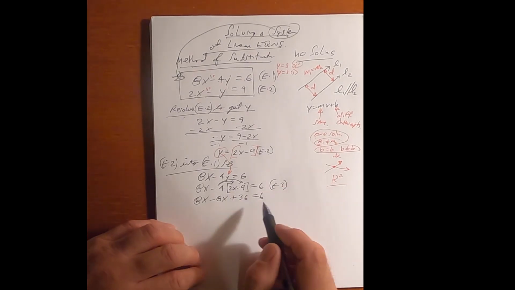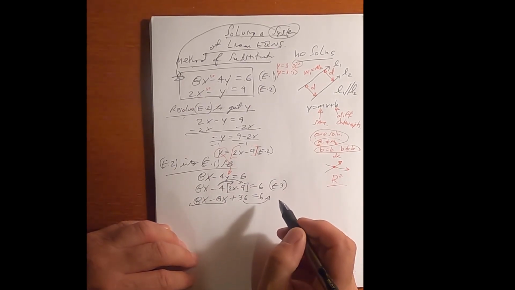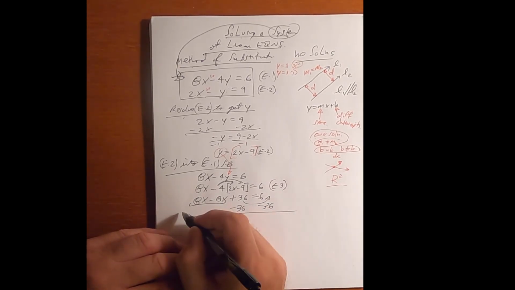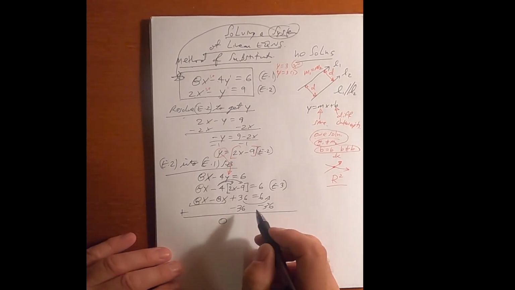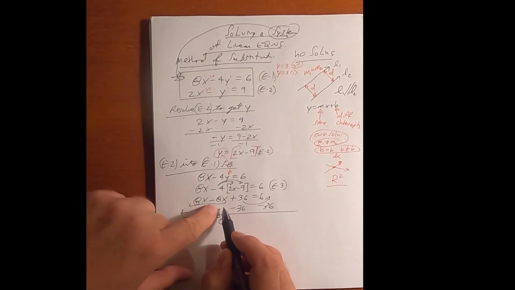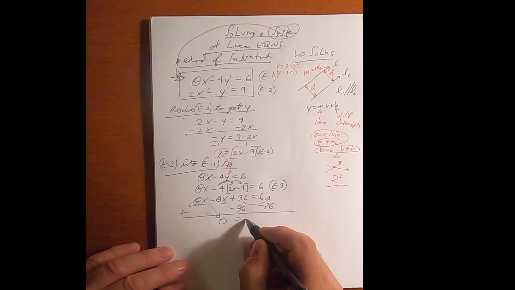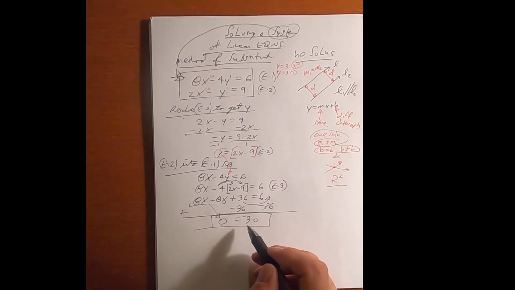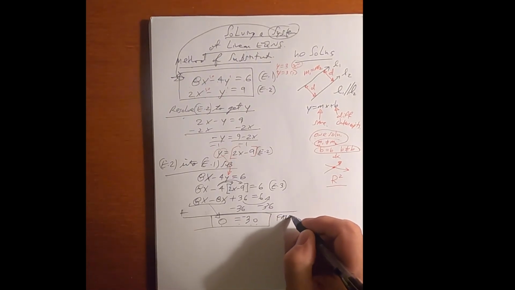We have to collect like terms. I have to move this 36 over here, so I subtract 36 from both sides. Now what happens here? From the positive 8x and the negative 8x, I get 0. And on this side, I get negative 30. So it says 0 equals negative 30. This is a false statement.